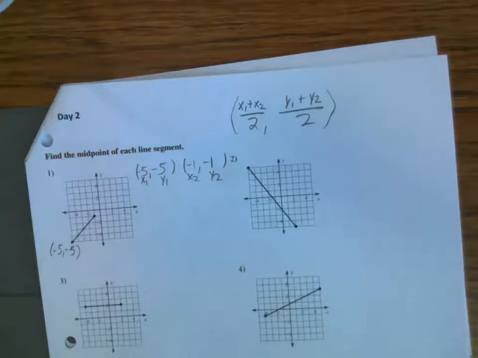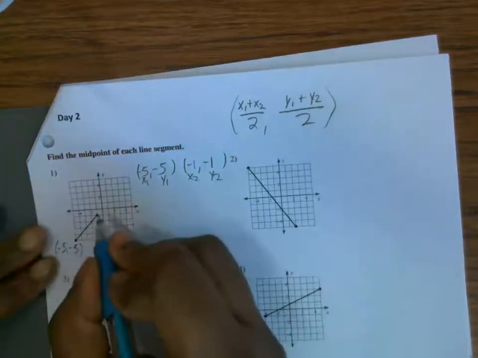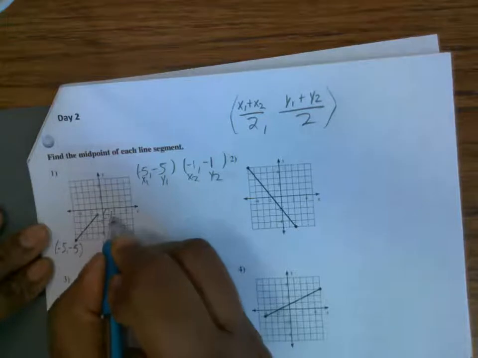All right. The ordered pairs. This is negative 1 and negative 1.